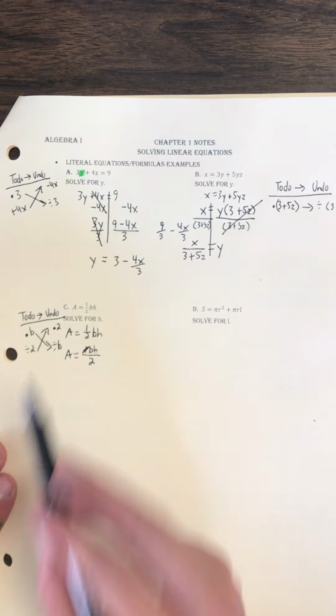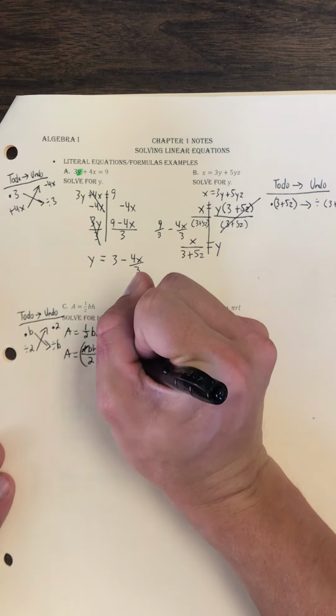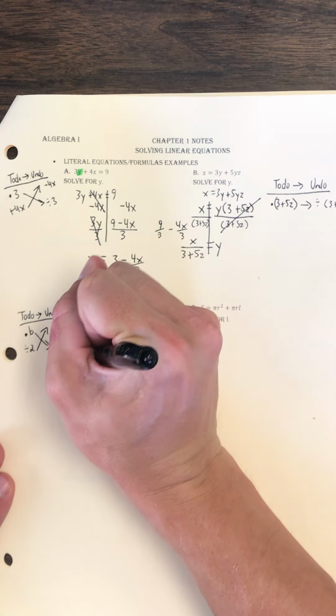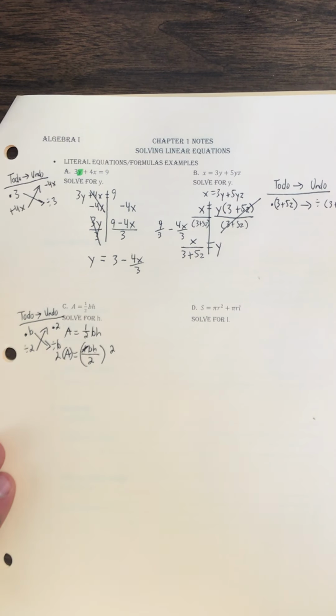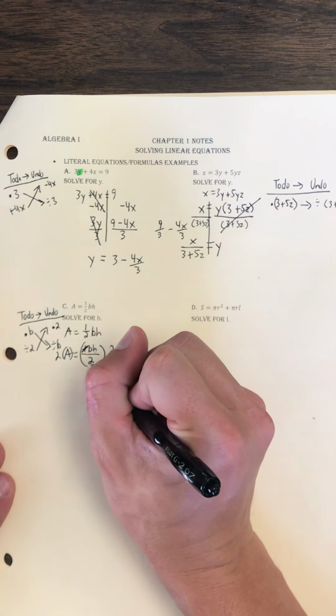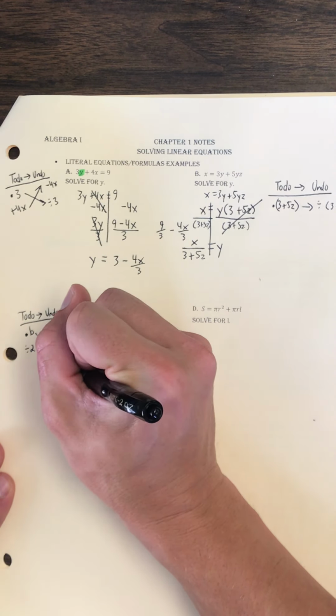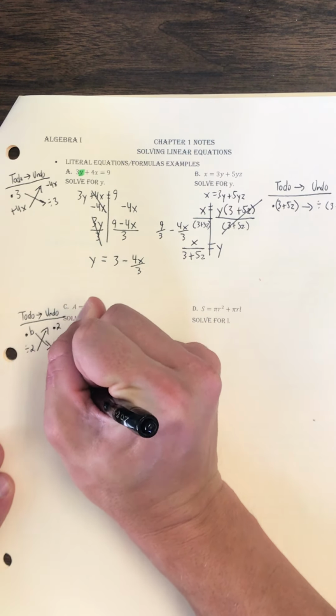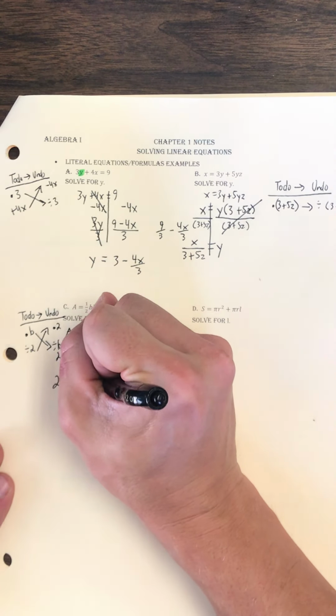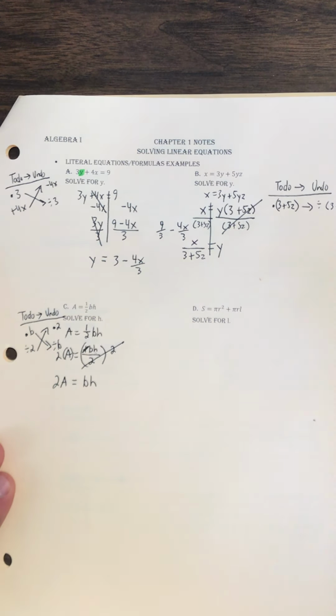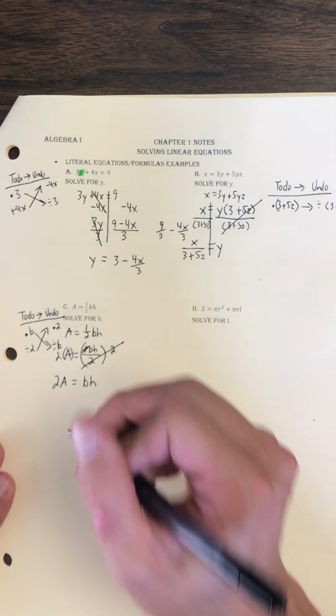So first things first, I need to multiply both sides by 2. If you remember from our fractions portion, that means I can get rid of these because they cancel out. So I'm left with 2 times a, or 2a, equals b times h. My second step is divide by b.